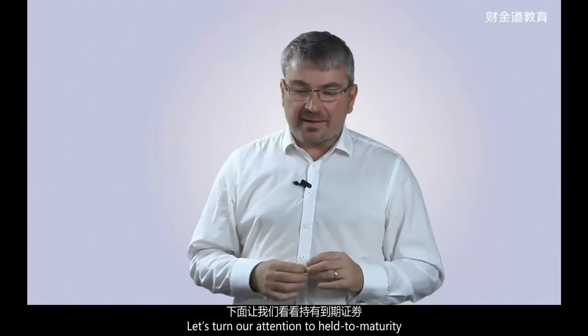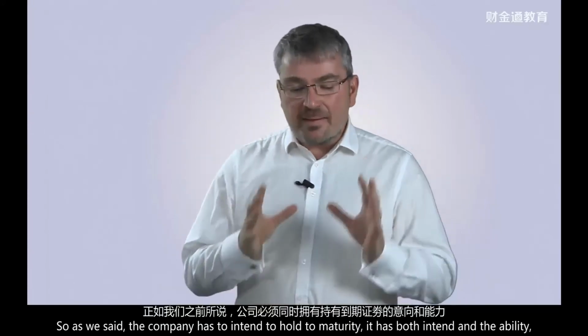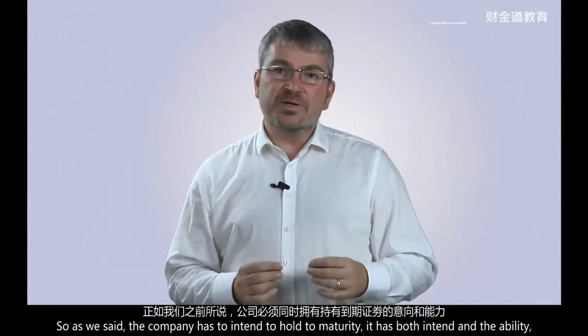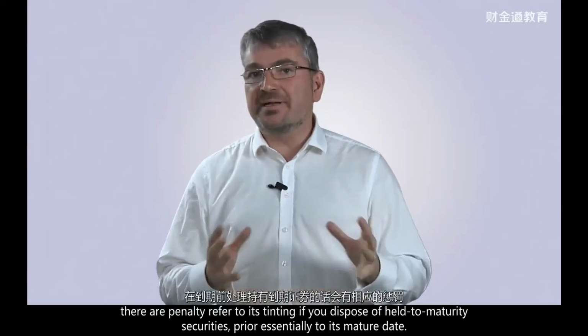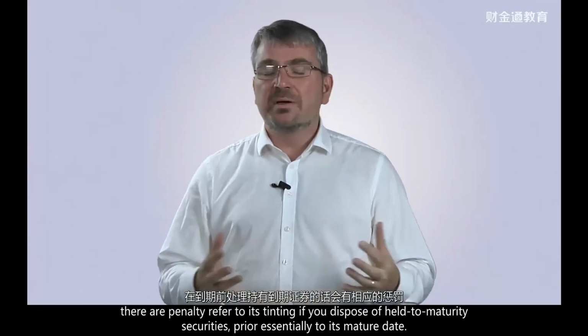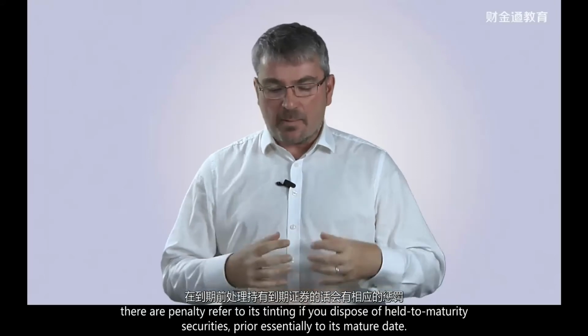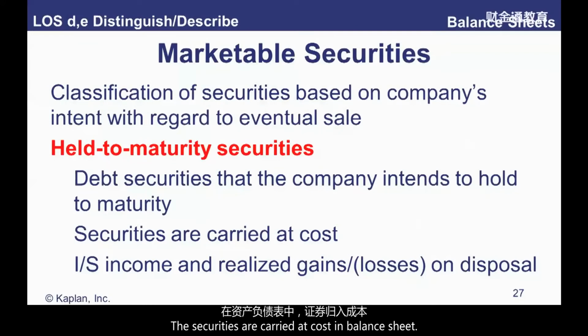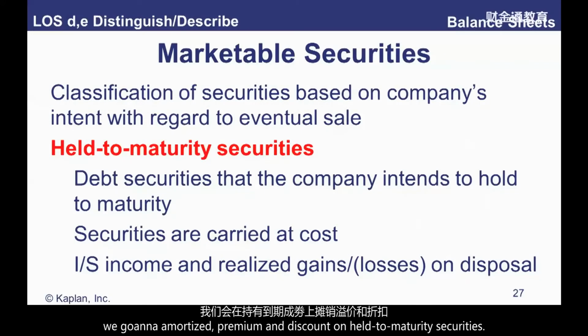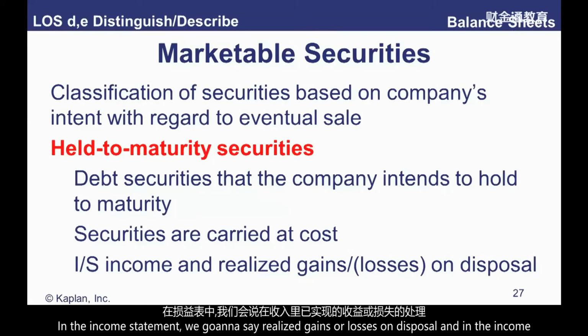Let's turn our attention to held to maturity. So as we said, the company has to intend to hold to maturity. So they have to have both the intent and the ability. There are penalties referred to as tainting if you dispose of held to maturity securities prior essentially to their maturity date. The securities are carried at cost in the balance sheet. Now again, remember that's strictly amortized cost. We're going to amortize premiums and discounts on held to maturity securities. In the income statement, we're going to see realized gains and losses on disposal and any income.